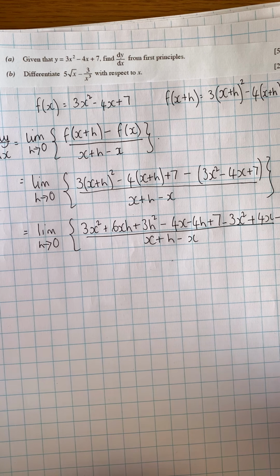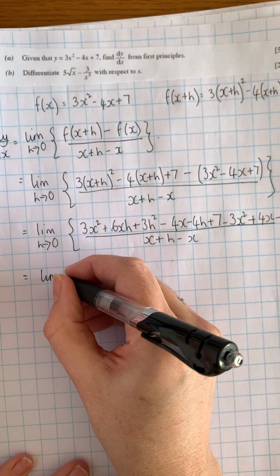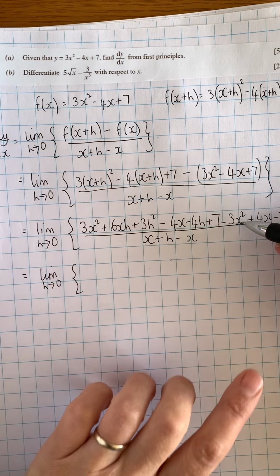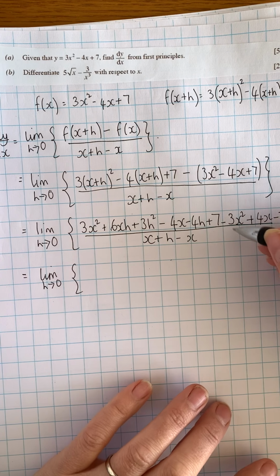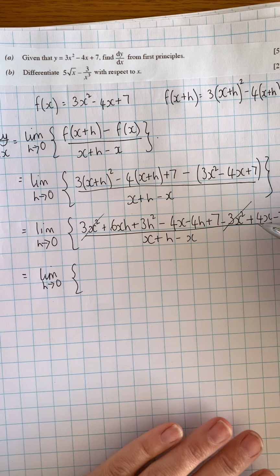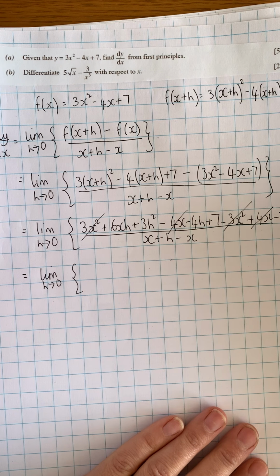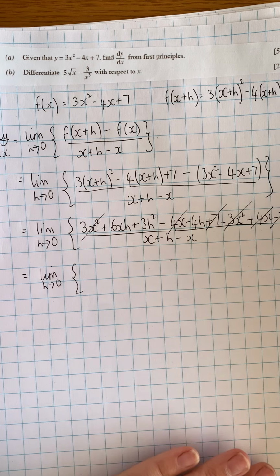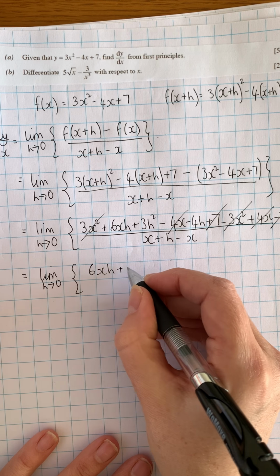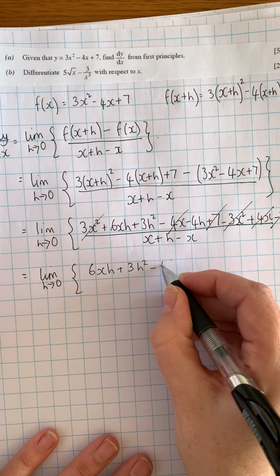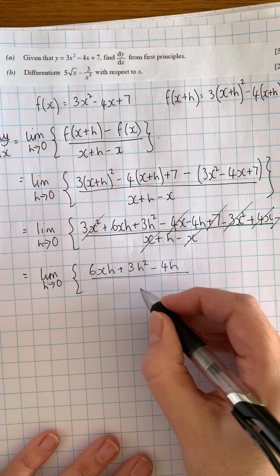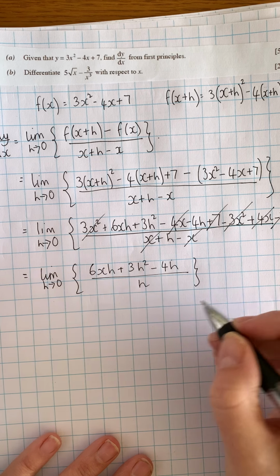So now we cancel going across. So equals the limit as h tends to 0. All of this will cancel with something before it. So the minus 3x squared cancels with that 3x squared, the 4x and the minus 4x, the minus 7 and the plus 7. So I'm left with 6xh plus 3h squared minus 4h all over, and that x cancels out, h.